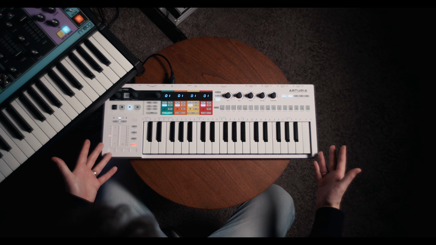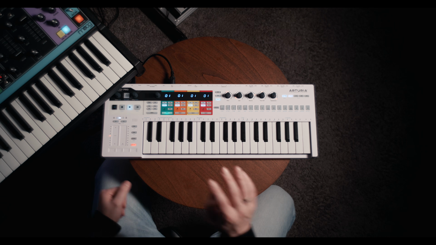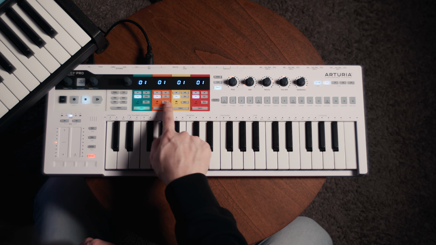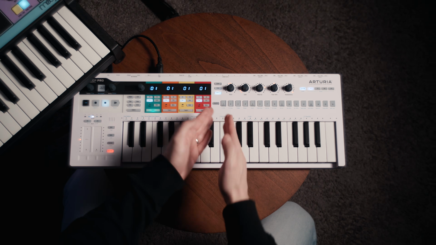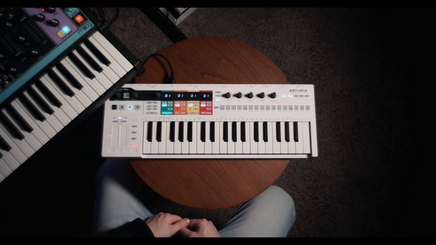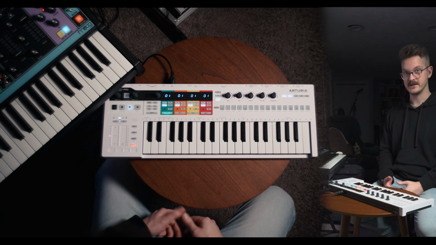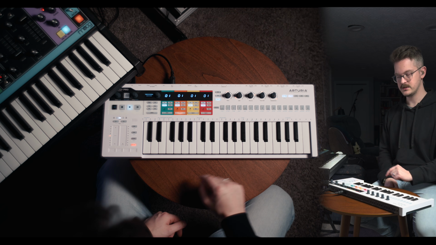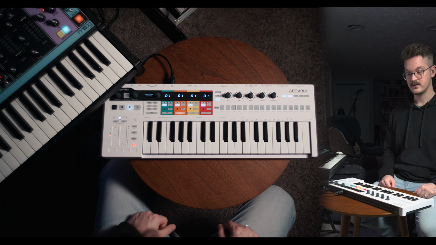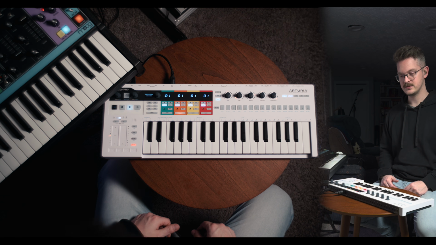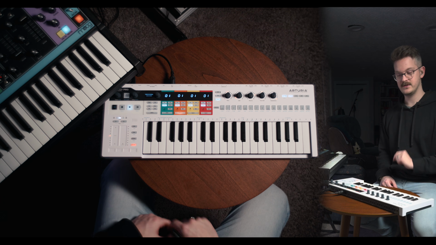The Keystep Pro here has 4 tracks. 1, 2, 3, and 4. So that's 4 individual sequencers, and each one has polyphony, 16 note polyphony. So you can program in 16 notes at once into an individual step.